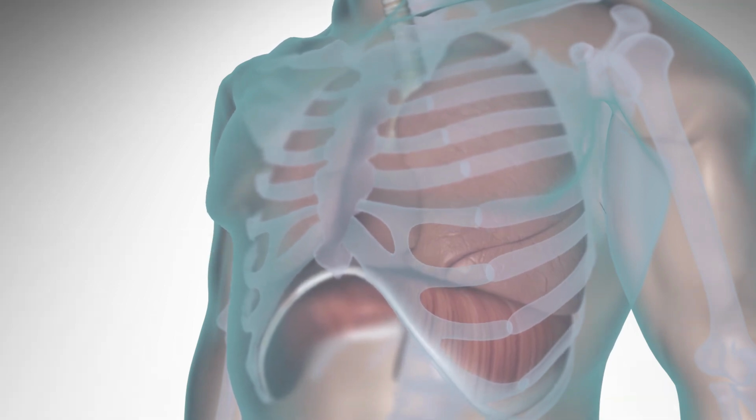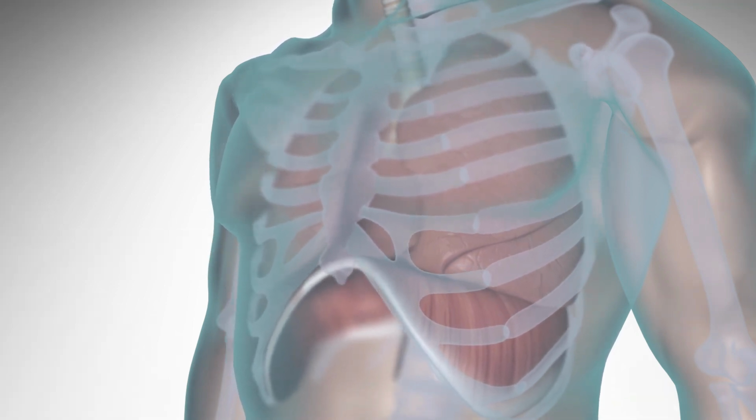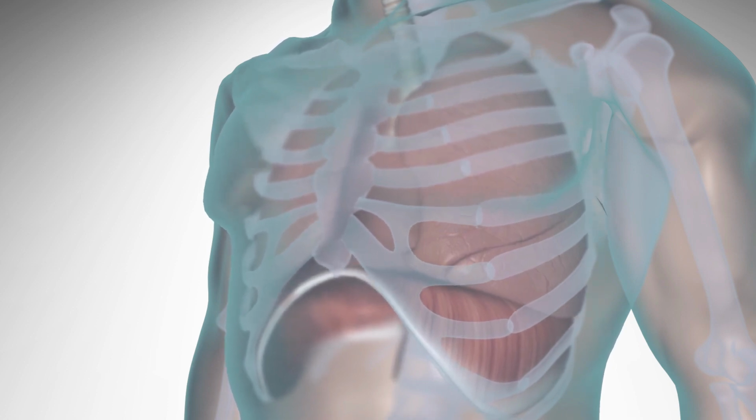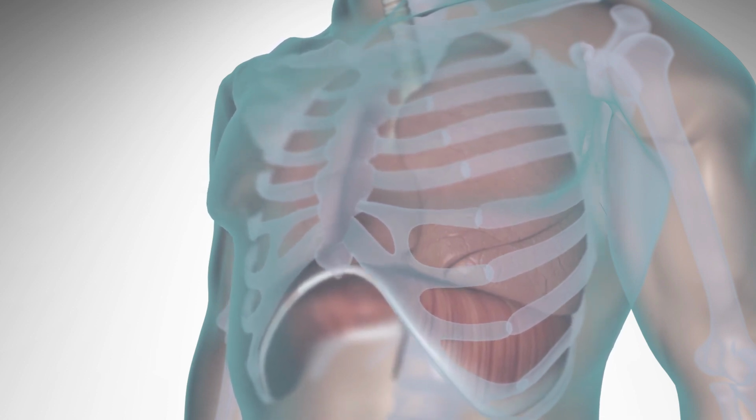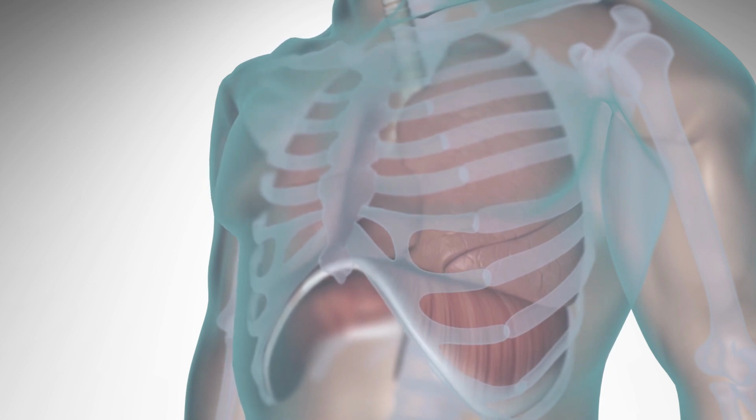After the lungs bring oxygen into the body, they remove carbon dioxide through breathing out. When breathing out, the diaphragm and rib cage return to their resting positions, forcing the air out of the lungs.